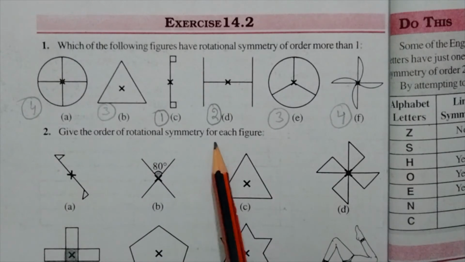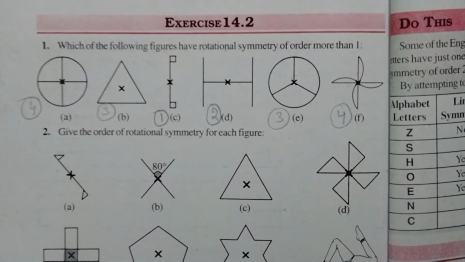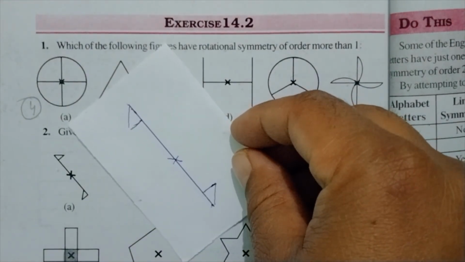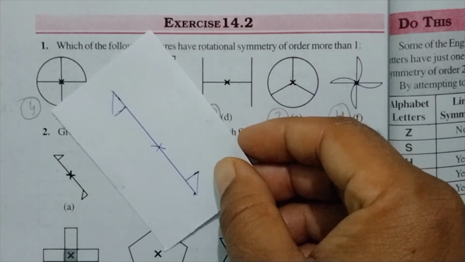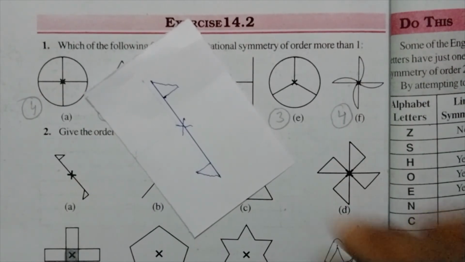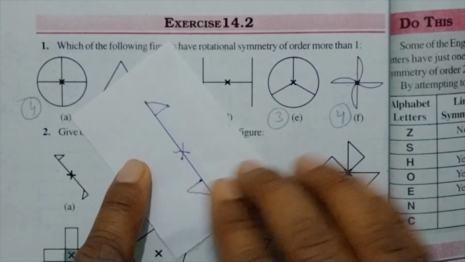Now we come to question number 2. Give the order of rotational symmetry for each figure. This is the A part. In A part, we have this diagram.